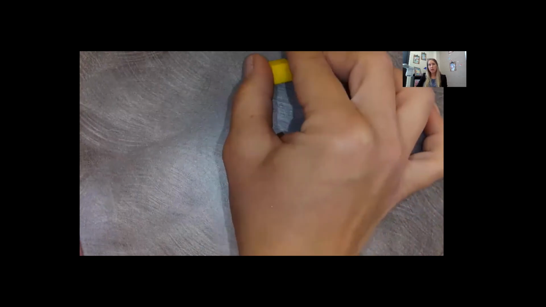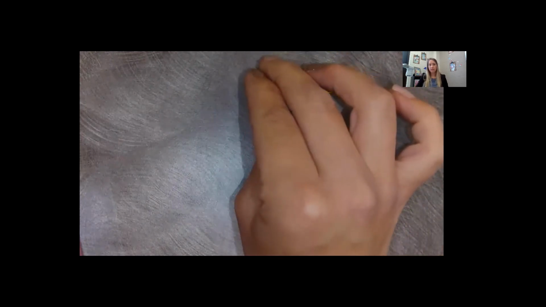So here's a cubic unit. Here is a square unit. How are the square unit and the cubic unit similar? I heard they both have the dimensions length and width.